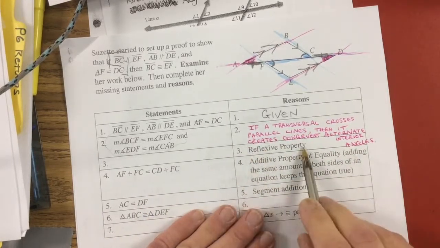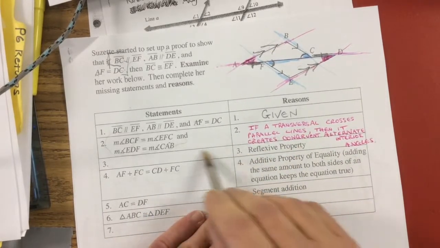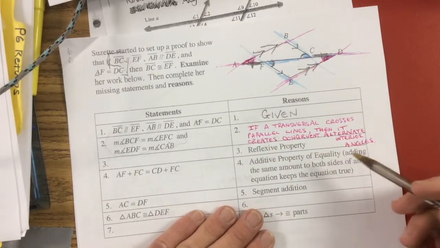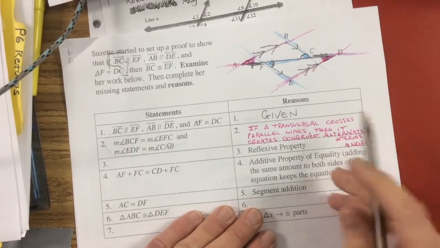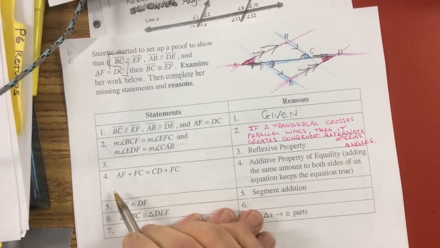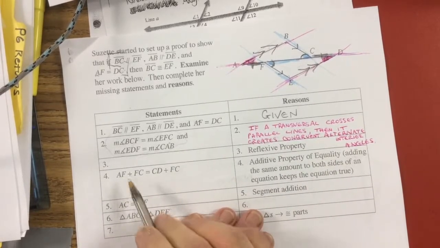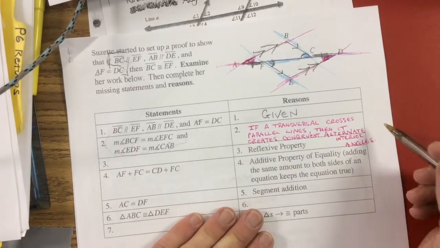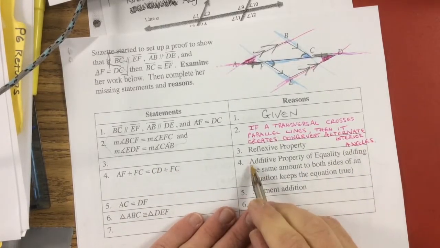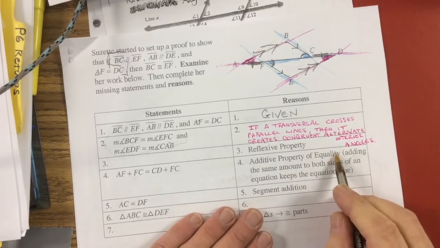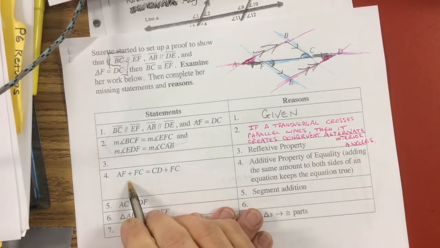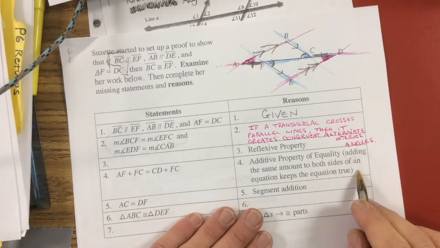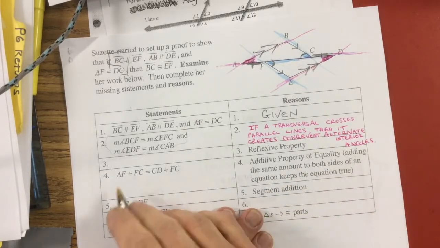Now here we're talking about the reflexive property, and we've got this blank space. And the reflexive property could apply to anything because everything is equal to itself. So let's look at what the next thing here is. AF plus FC is equal to CD plus FC. So here we're saying that the additive property of equality is what's going to let us do this. And that says adding the same amount to both sides of an equation keeps the equation true.